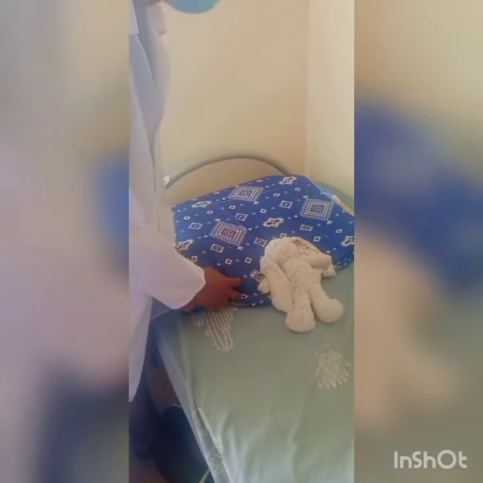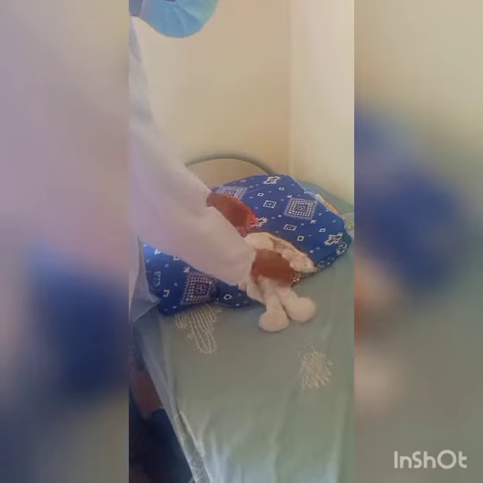Also, when the patient is undergoing surgery, you never put a pillow. Only put pillows when the patient is unconscious. So you put the pillow under the patient's head, a little to the left.